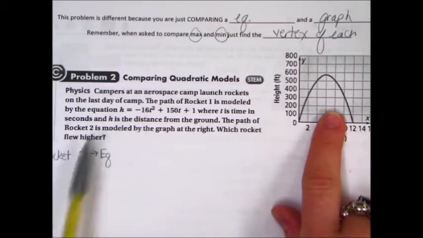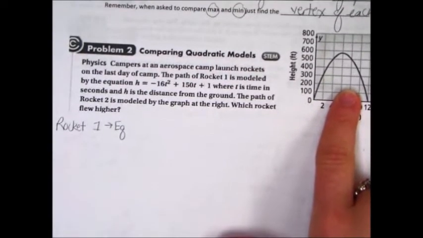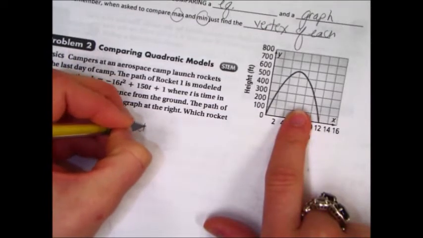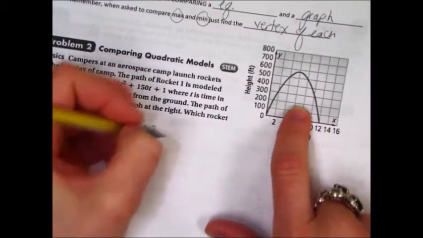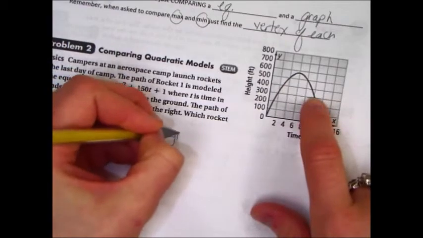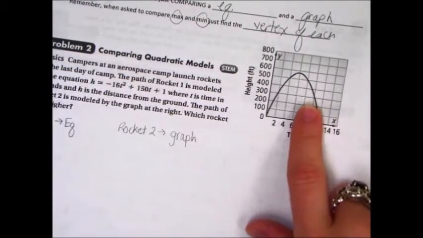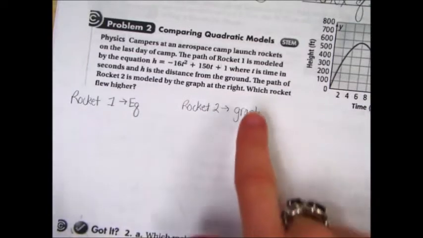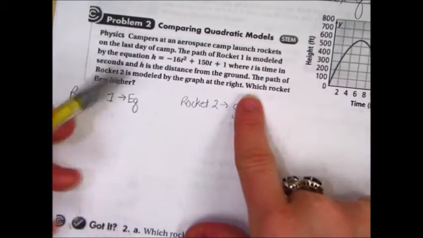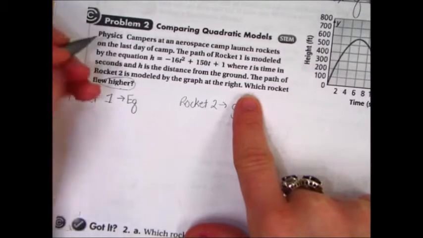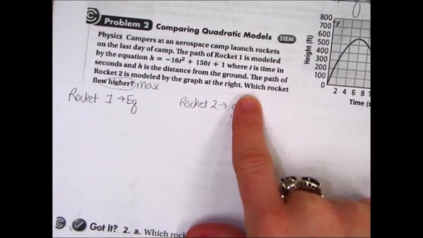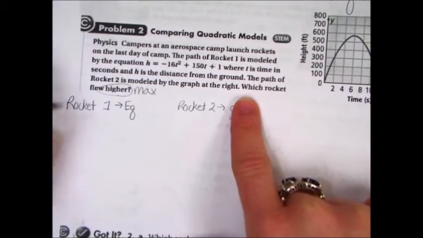But let's keep talking. So rocket 1, we have an equation. Rocket 2, they give us this graph. So don't think that the graph and the equation are the same thing. Rocket 1, they give us an equation. Rocket 2, they give us a graph. So they want to know which one flew higher. In other words, when they ask us which one flew higher, they're asking us about the maximums of each of them. So they're asking about the maximums of both of them. They're asking about the vertex of both of them.